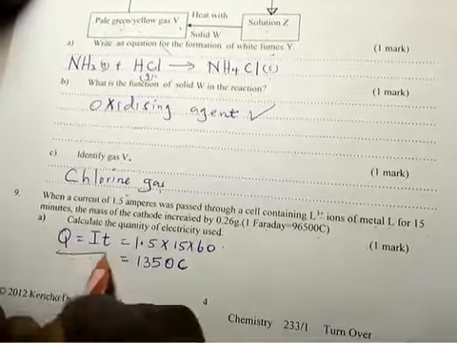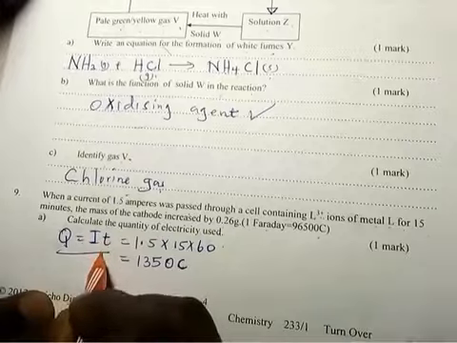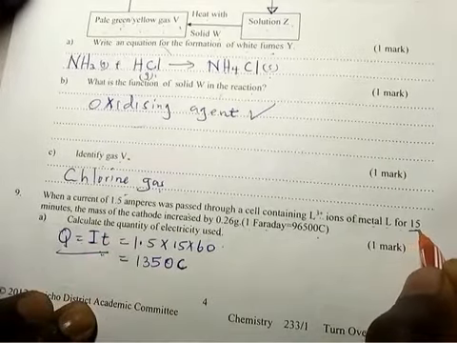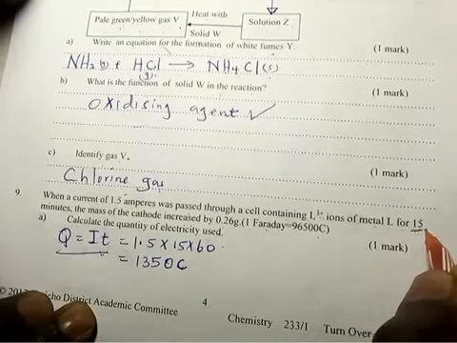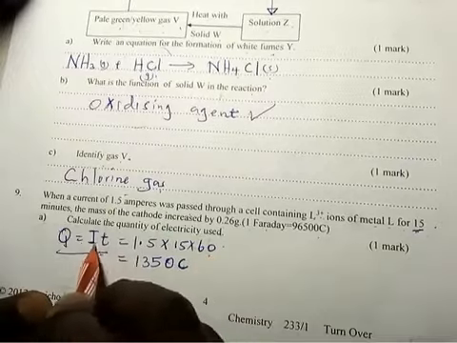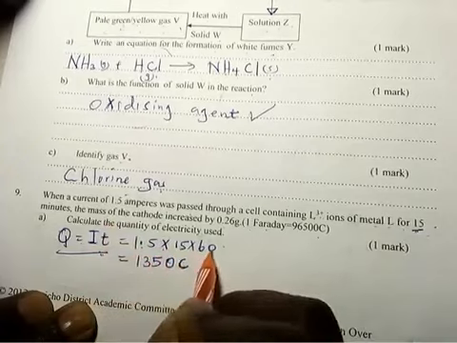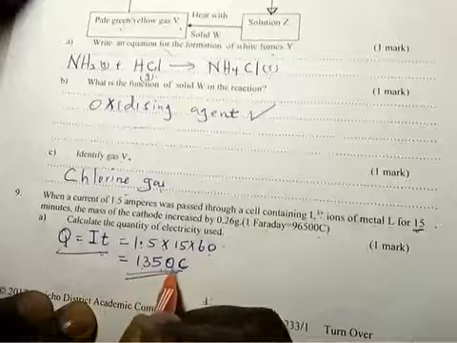The formula is quantity of electricity is equal to current I times time T. Time must always be in seconds. Here we have been given time in minutes. It is your responsibility to change the time from minutes to seconds by multiplying by 60. So it is 1.5 amperes times 15 minutes times 60 to convert into seconds, and this gives us 1350 coulombs.